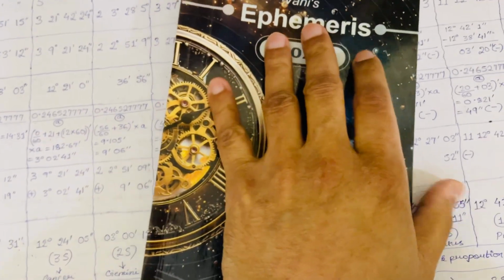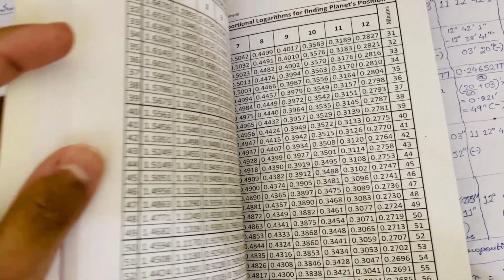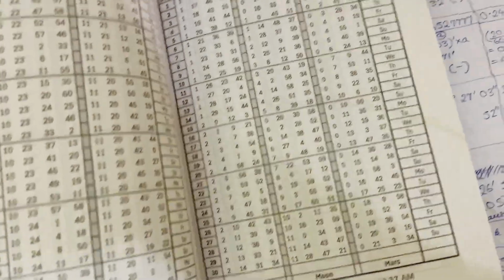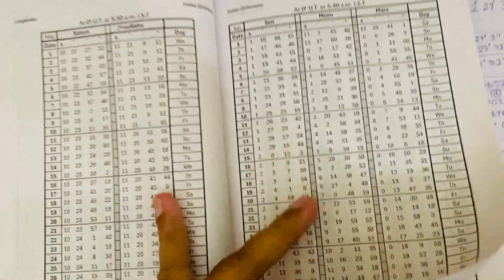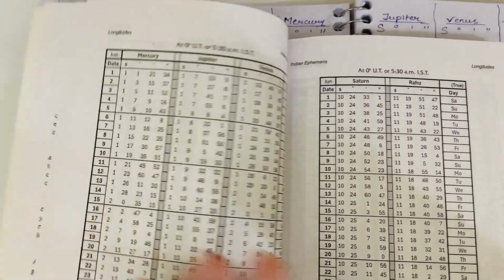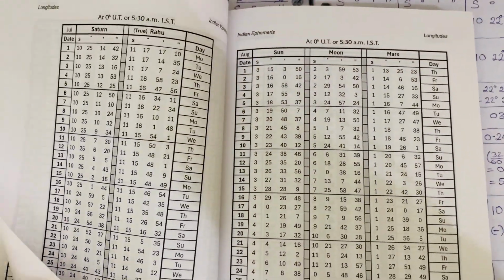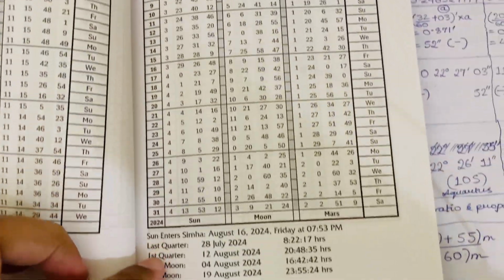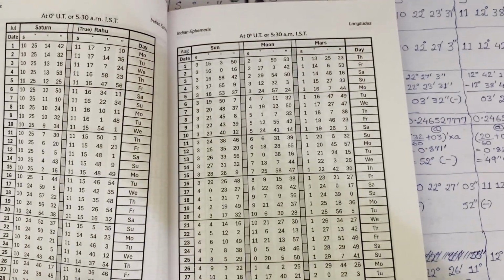So how we will be now understanding the values from this book, how to note down the values from this book, I'll teach you. Now for 31st of August, simply you need to go to the date. Here it is June, then we are still in June. Now here it is August. Now we have to go to 31st of August. This is 31st of August.